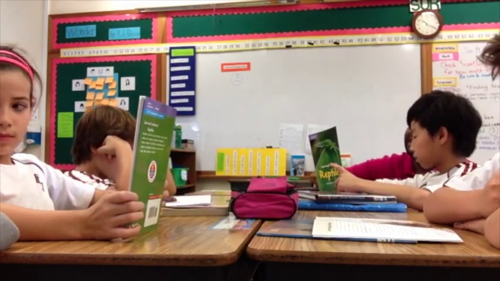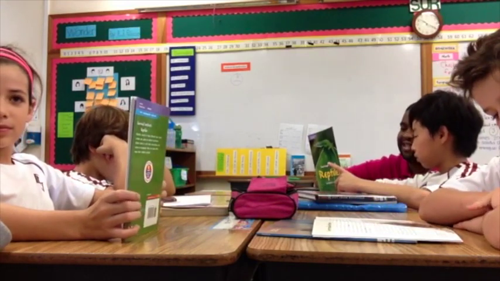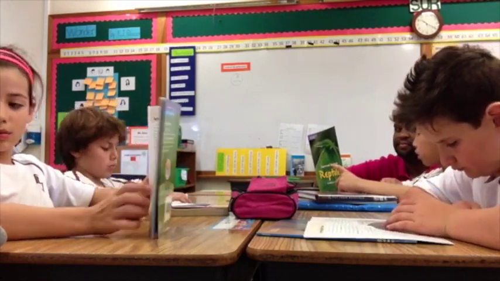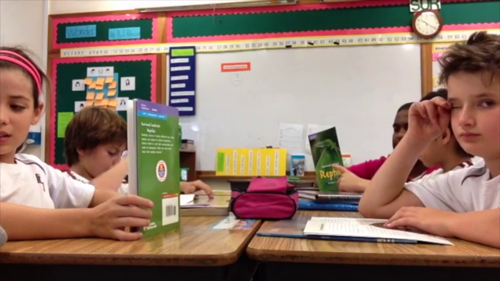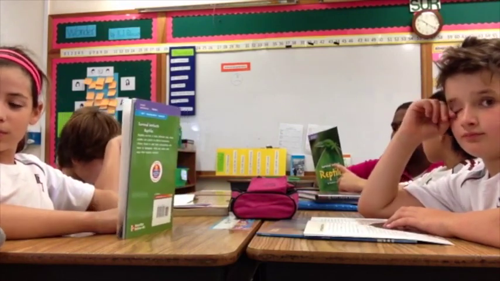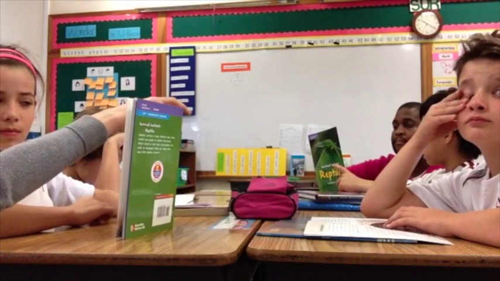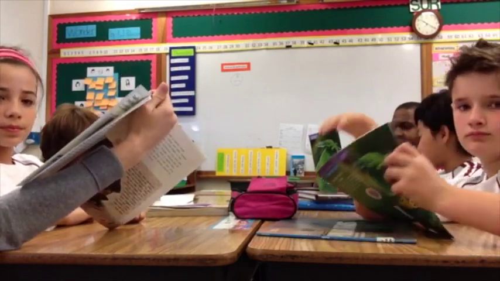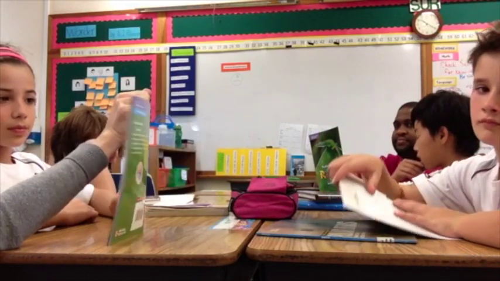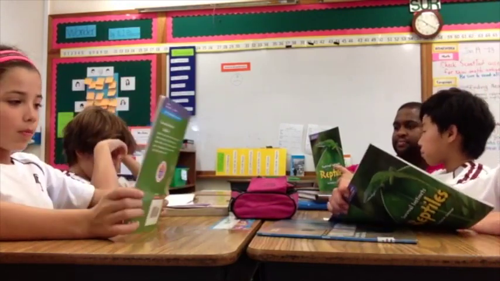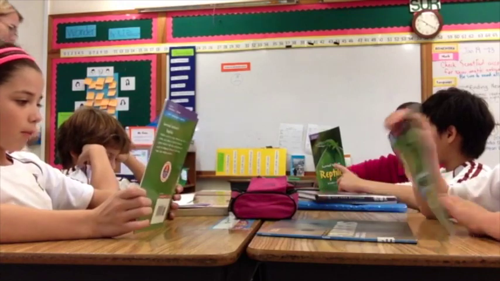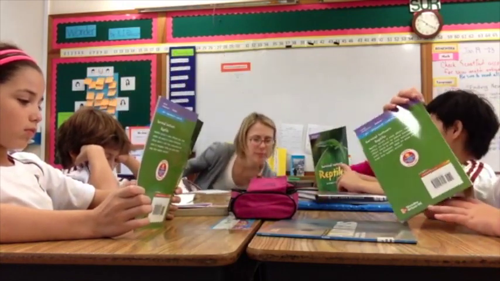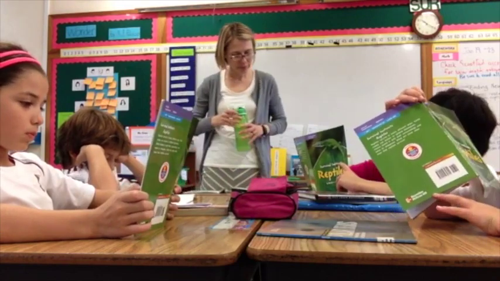So I see that the author included a text box on that page. Why do you think he did that? To show the reader what a reptile is and what special features they have. So why do you think the author included that in this story? And I think, so the reader wouldn't read in the same part.